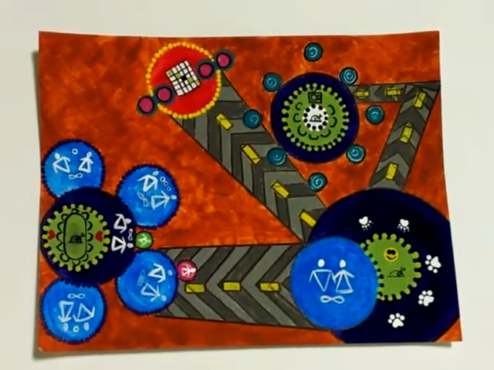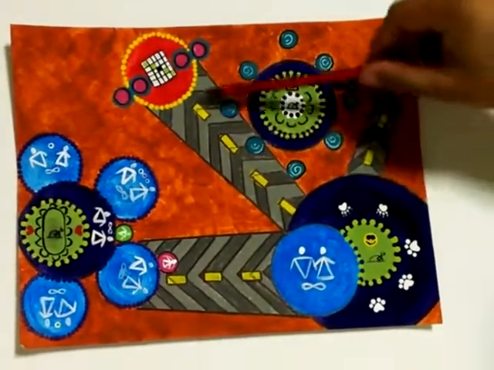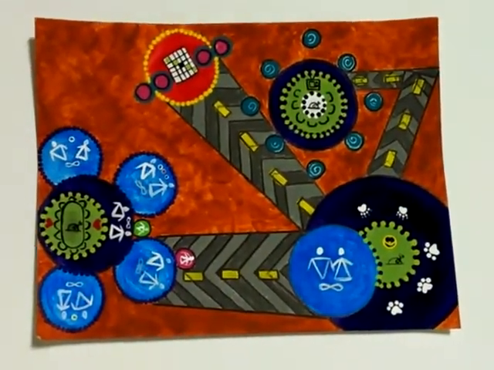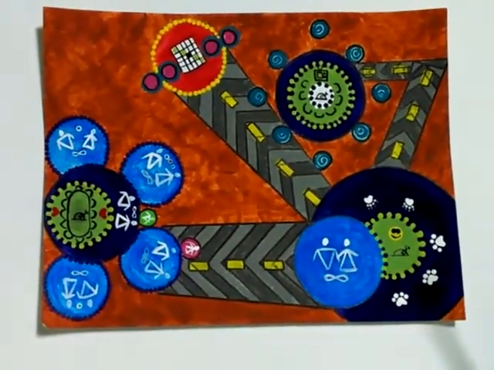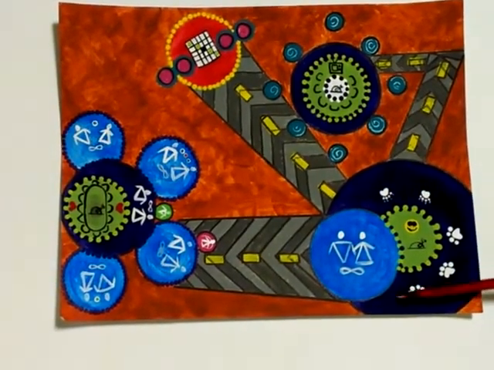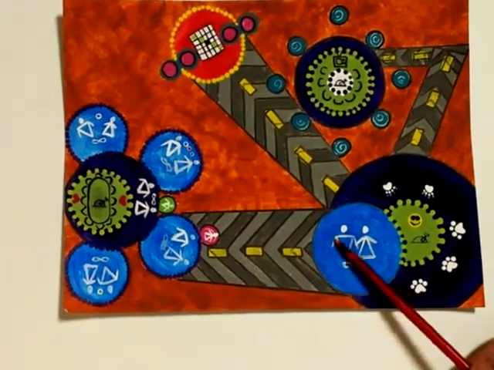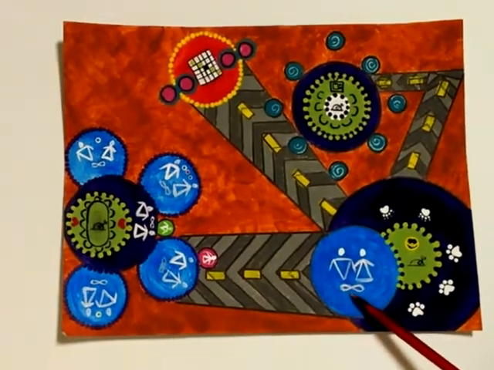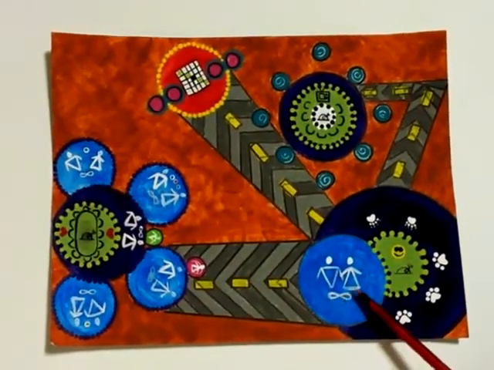So here you can see that I've used these little stripes here to represent the roads, which is just an indication of the way that I travel, which is by car, to all of my sacred spaces here. This big purple circle here represents my home, and this blue circle here represents my relationship with my husband, which is obviously the most important thing in building my home.